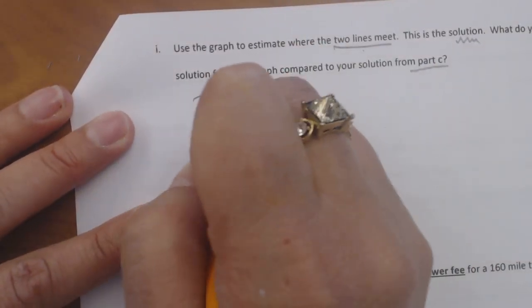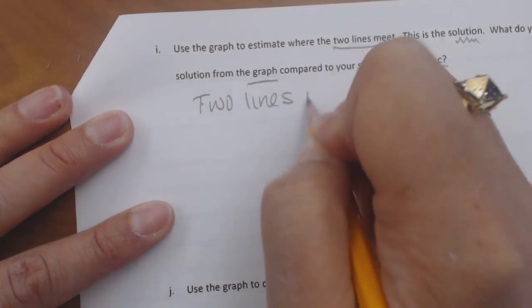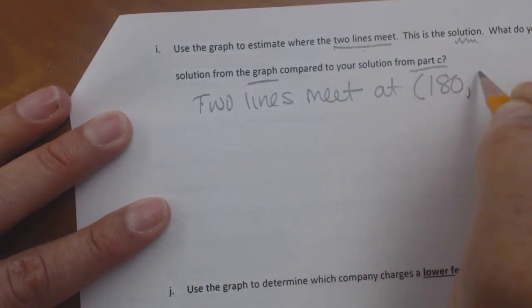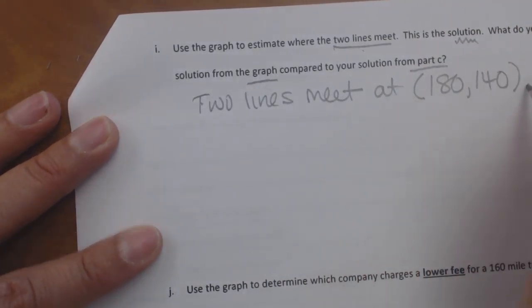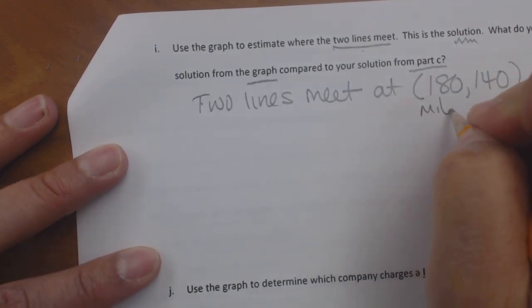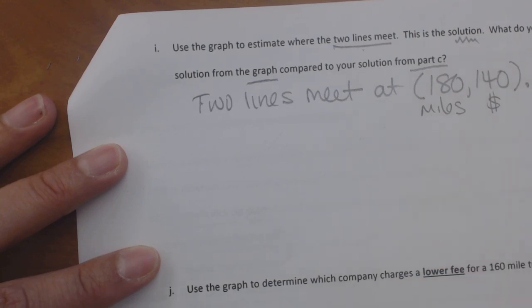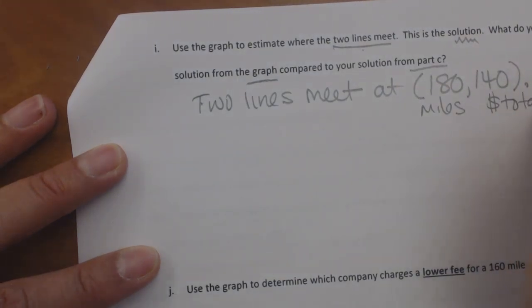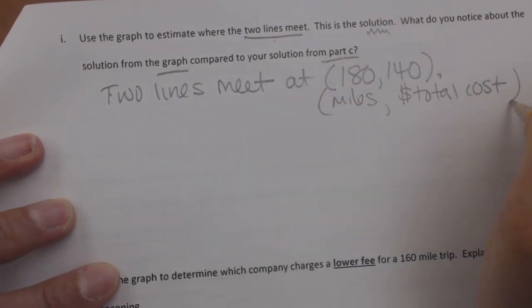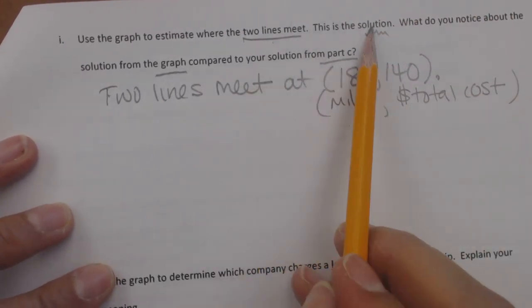Two lines meet at 180, 140. So 180 are the number of miles, and 140 is our total cost. So that's pretty good. So that's the solution.